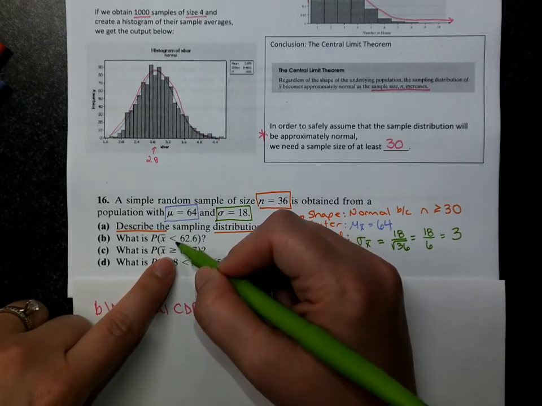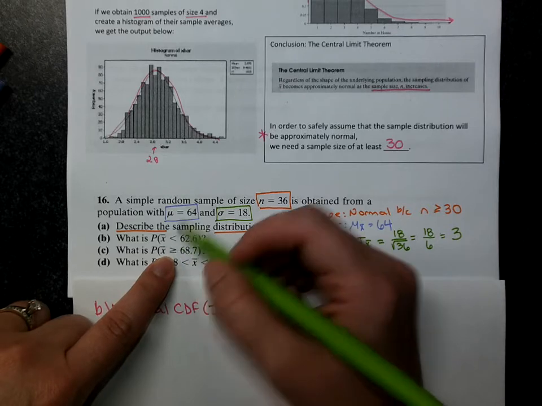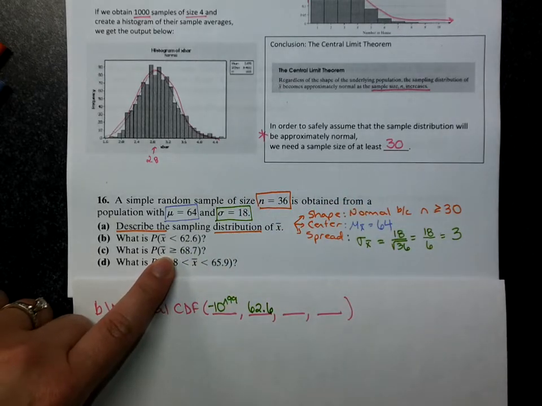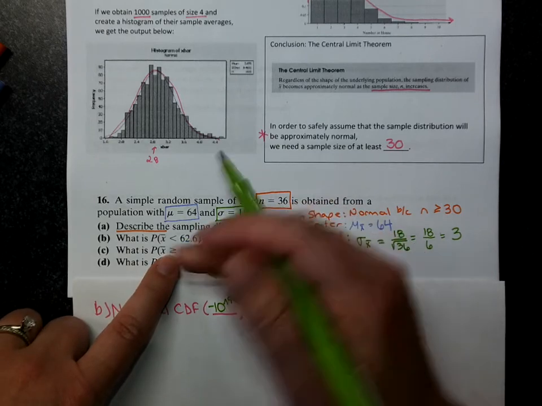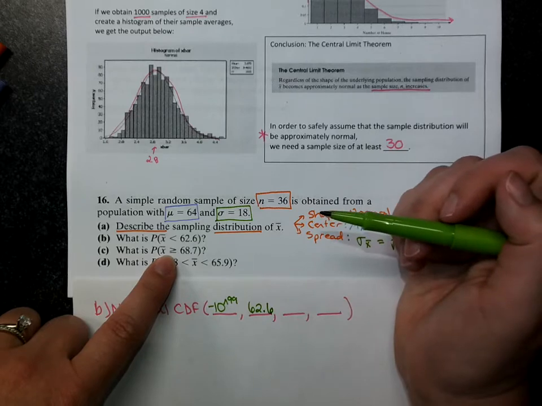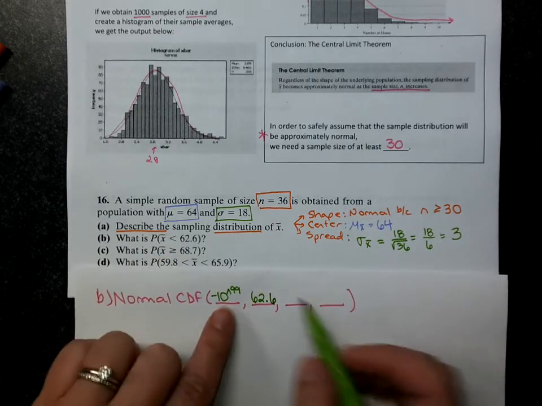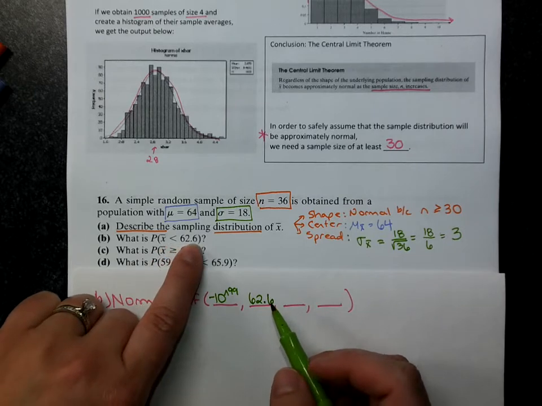Whether or not there's a line underneath the inequality does not change anything for continuous distributions. For discrete, back in chapter 6, it made a big difference, but for continuous, because those decimals can go on forever, it doesn't matter. So negative infinity to 62.6 represents less than 62.6.